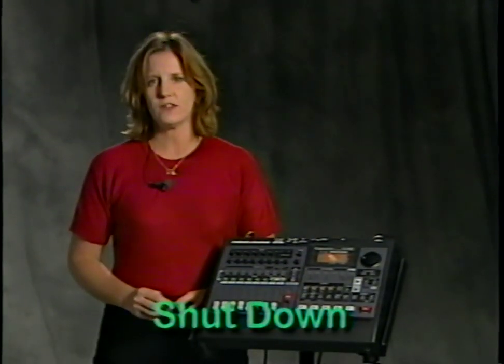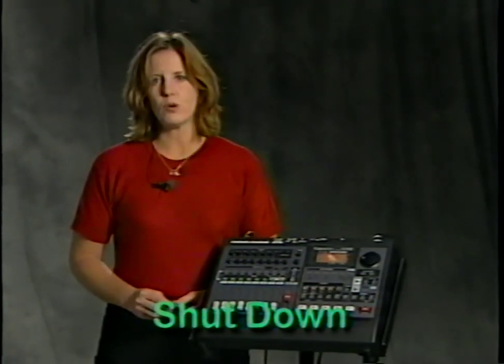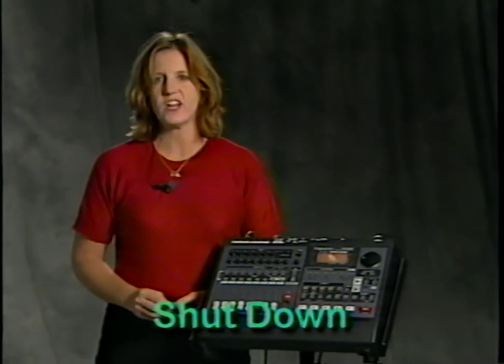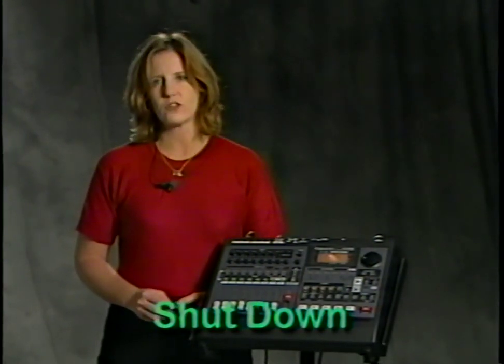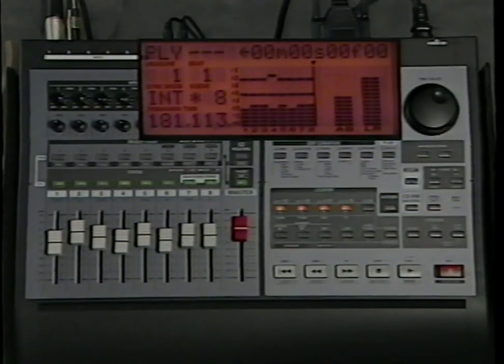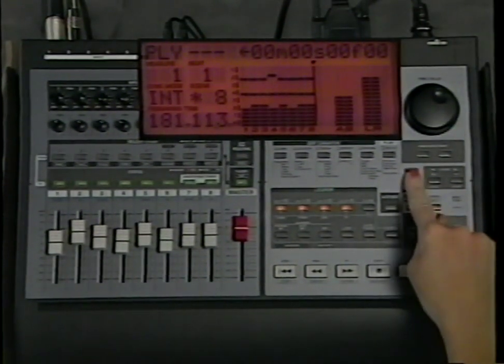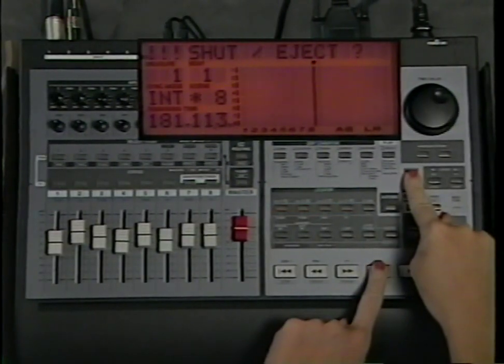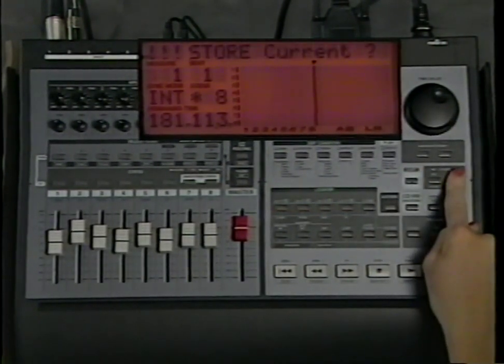When you're done using the VS-890, it's very important to always use the shutdown procedure before turning the power off. To shut down, hold Shift and press Stop, Shut, Eject. Press Yes. Press Yes to save any changes you've made to the current song.